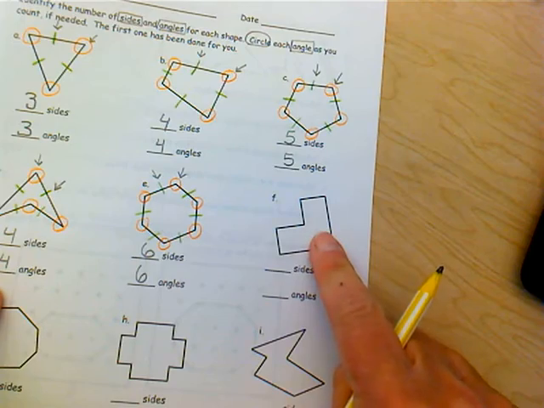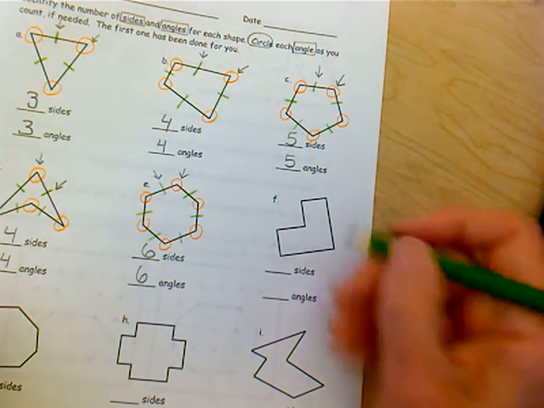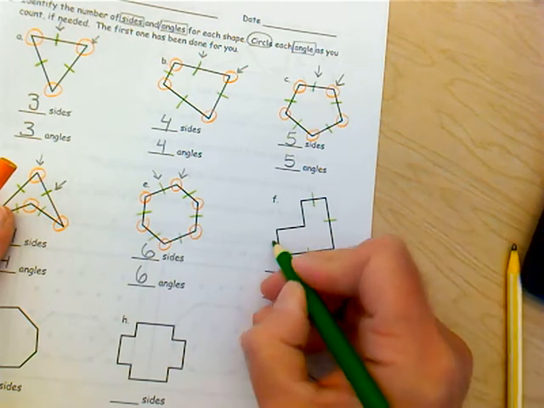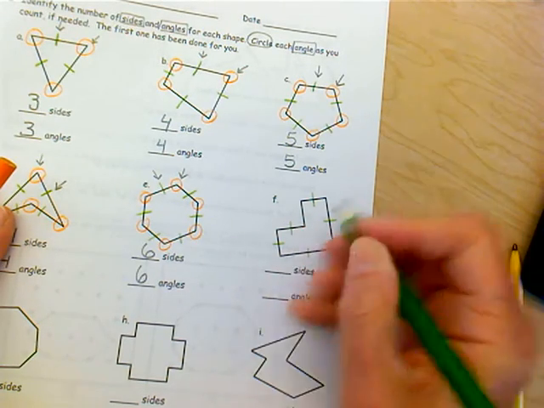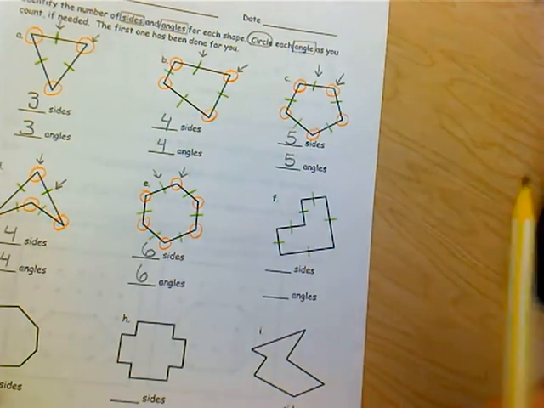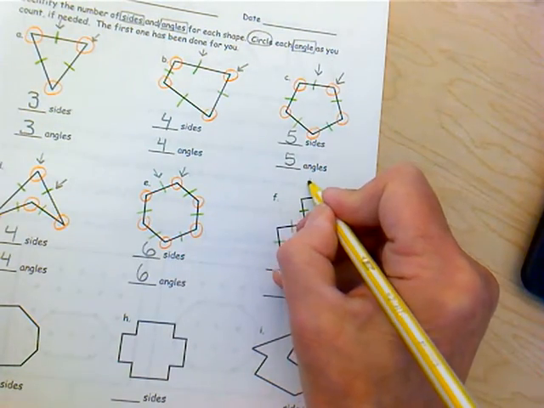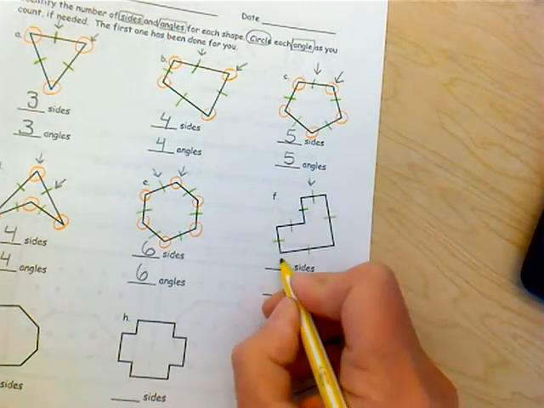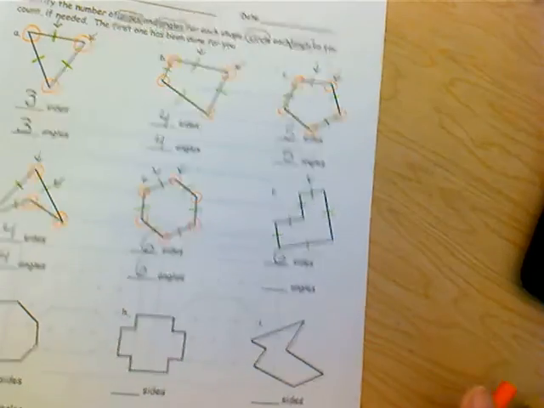Wow, look at this. This one's interesting. Let's count those sides. 1, 2, 3, 4, 5. Ooh, don't miss that one. 6. Oh my gosh, these two both have, let me count that again. Can that be true? 1, 2, 3, 4, 5. Oh, it certainly is. 6 and 6.